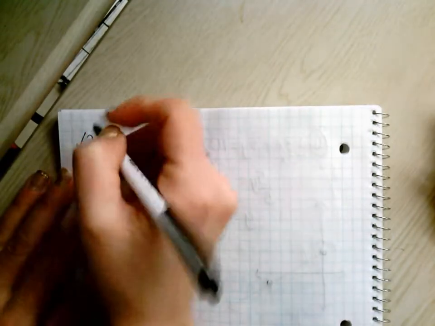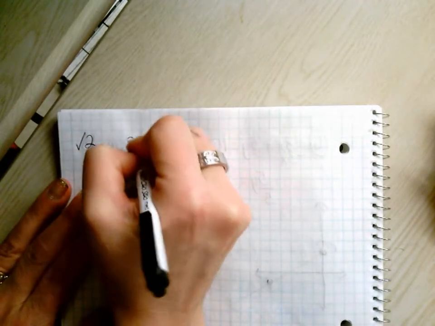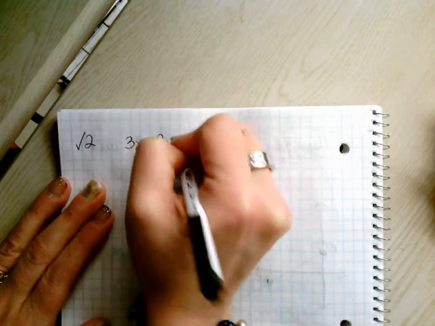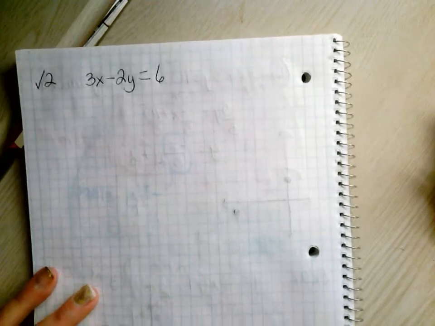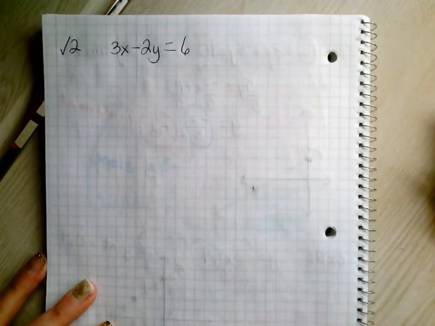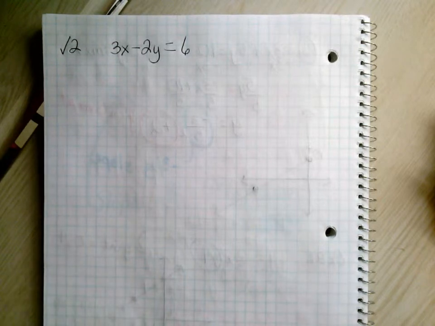Okay. Checkpoint 2. 3x minus 2y is 6. Can I graph it just like this? Can I identify points and why not? You don't have y by itself. Don't have y by itself. Say it with me. I don't have y by itself.